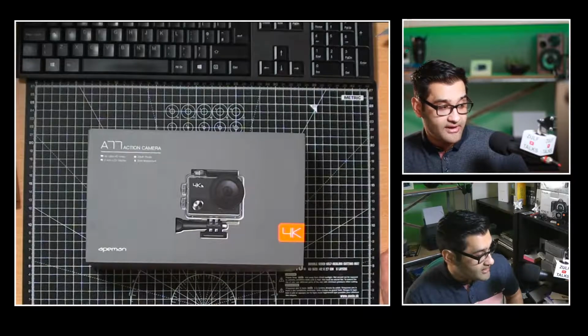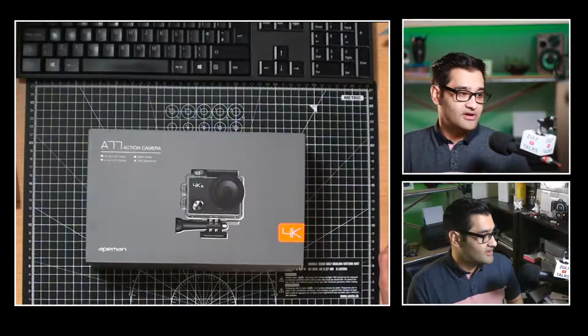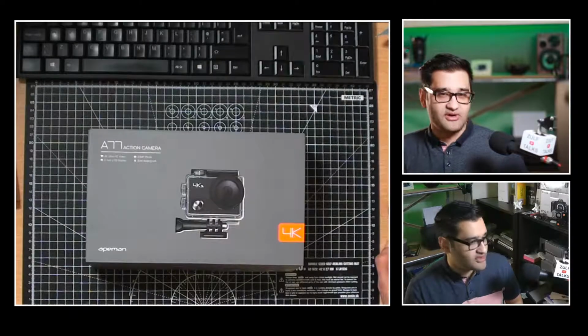How are we doing over here? 8 watches. Okay, interesting. On Reddit, it's dipped down a bit. I think because I'm live streaming the actual feed as opposed to a live stream. Okay, so that's Reddit sorted. What am I doing here?